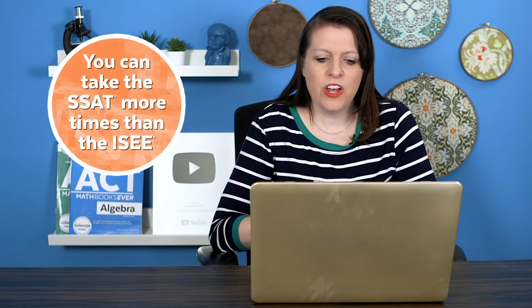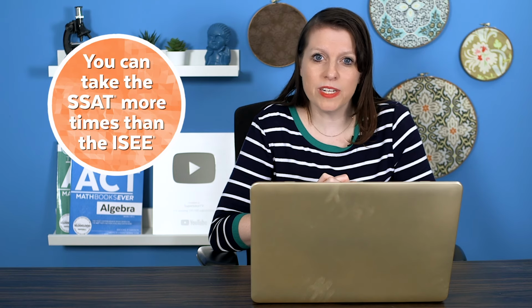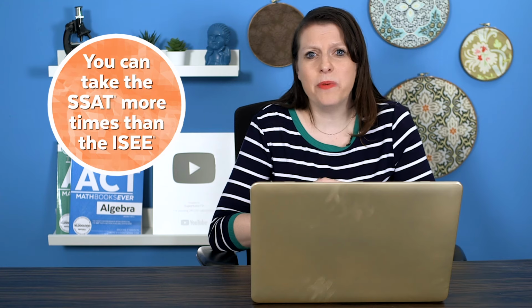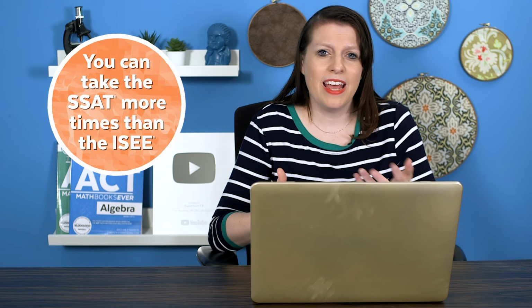Next thing is that the SSAT is a little bit more flexible than the ISEE. So if you're considering taking one or the other because the school you're applying to will take either, know that the SSAT will allow you to take it more times than the ISEE generally will, and in a shorter time frame. You can take the at-home test up to 5 times, which is great. And I don't think any student really needs to take this more than 5 times. You can also take it twice at a Prometric center as an alternative.